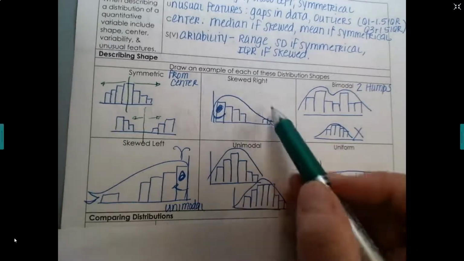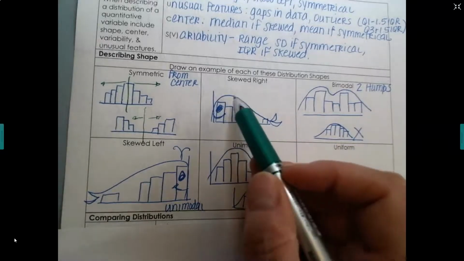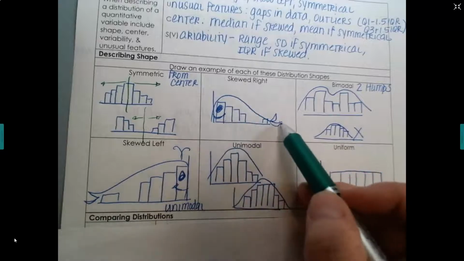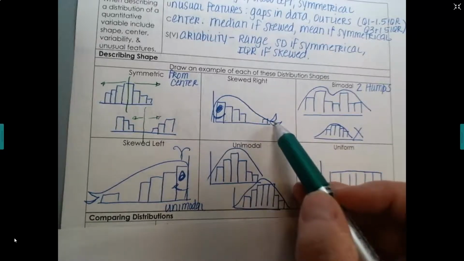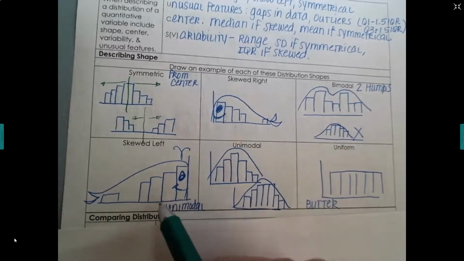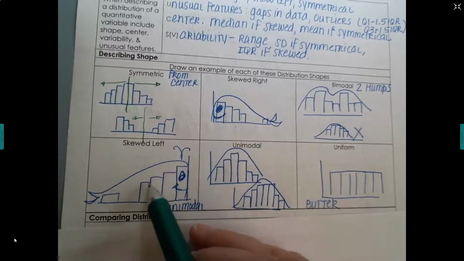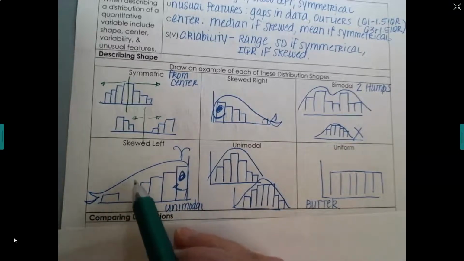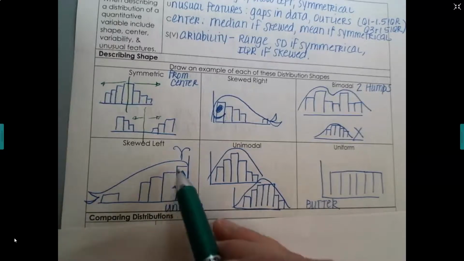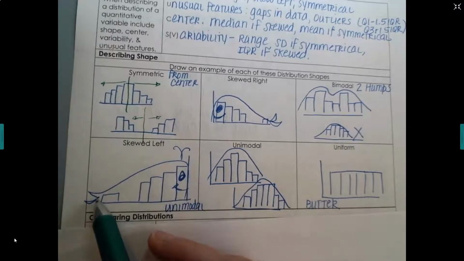Skewed right is when the tail is on the right. The majority of the numbers are on the left and you have some on the right. And then skewed left is just the opposite. The majority of numbers are on the right, but something happened to the left that pulled the curve over to the left, so it skewed it left.